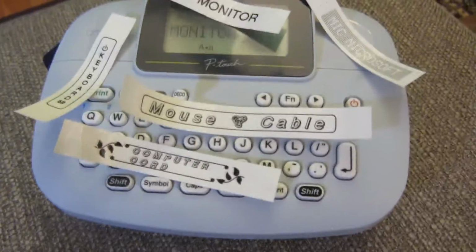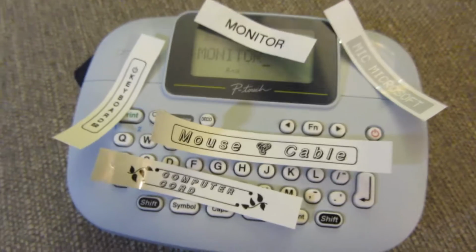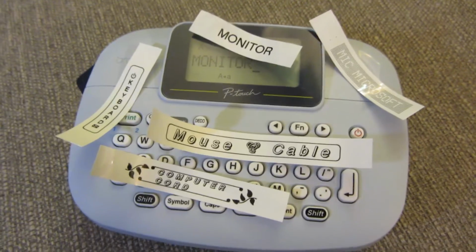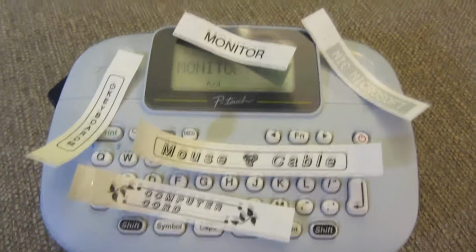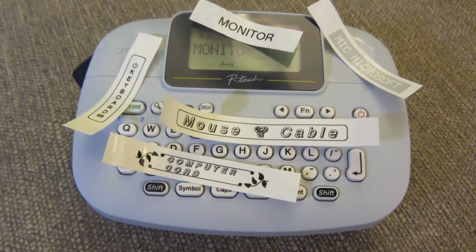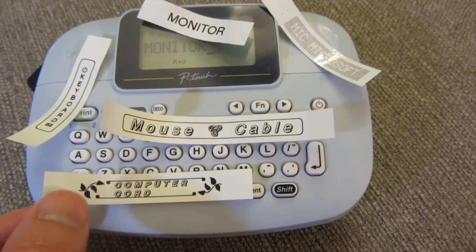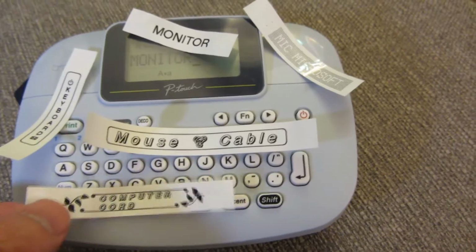Hi, so what I have here is the Brother P-Touch M95, and for this demo I'm going to demo the more advanced options here. So you could see that I have the keyboard printout there that is basically vertical with two icons. There's going to be a basic icon and then these advanced icons that you'll see in the mouse cable.